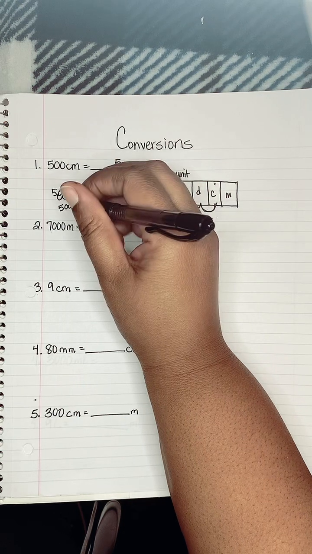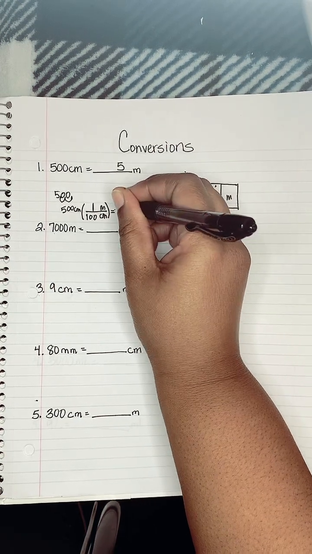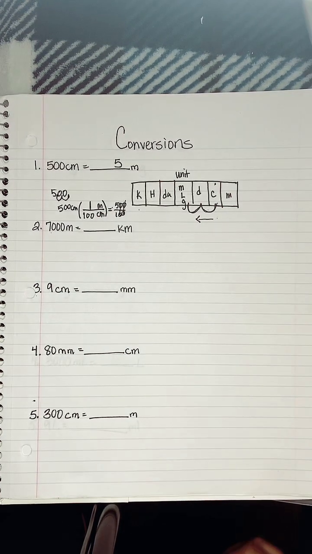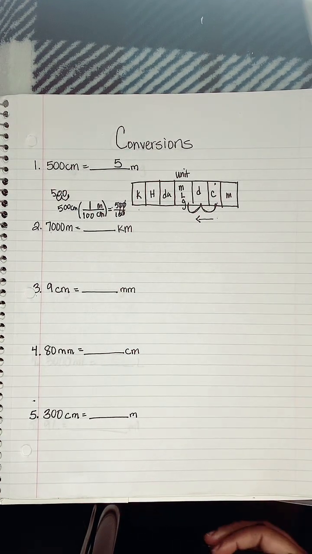Write it down correctly. So then you would get 500 over 100. And this cancels and you're just left with 5, you guys. I like that. Good. Okay, we're going to use it for all of these, okay?